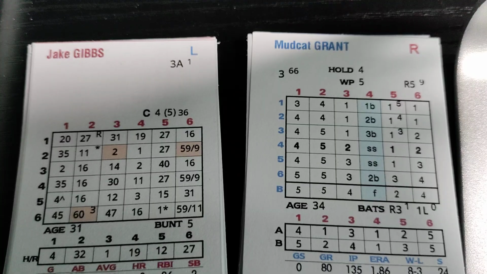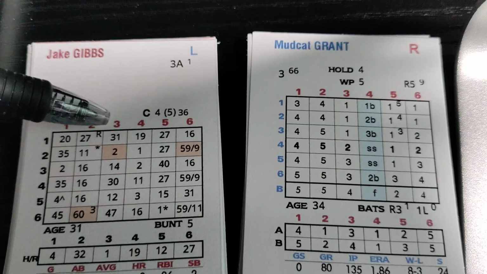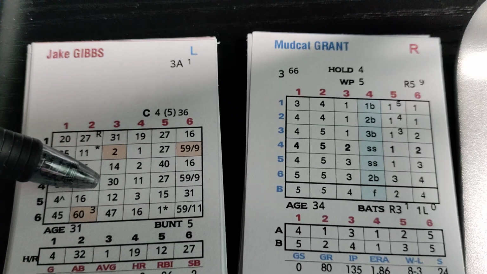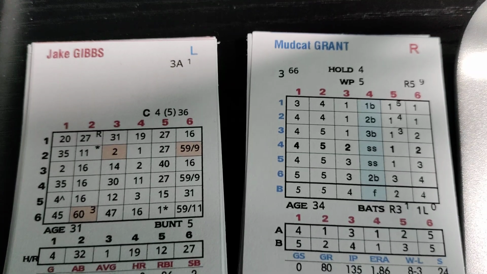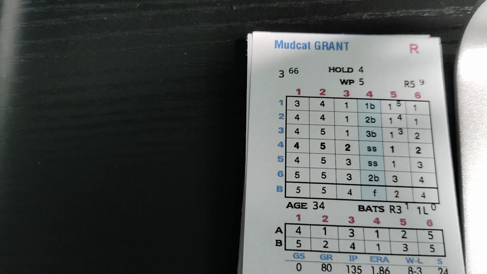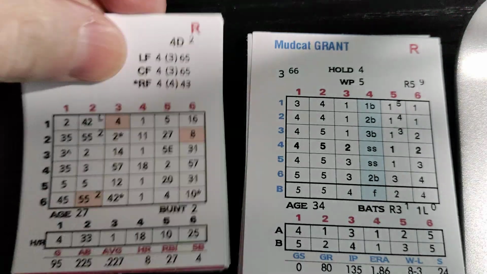And we go 3-4-1. 3-4 is a 30. 3-1 is 1. That's a 31 in column 3. I think is a line out. 31 in column 3 is a line out to left. So Gibbs hits it hard, but right at him, right at Stargell. 1 out.